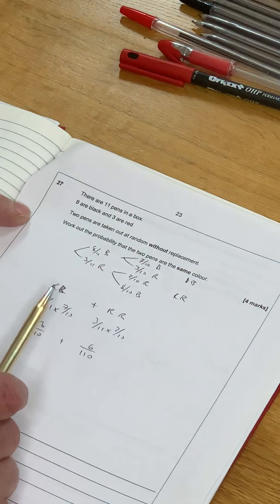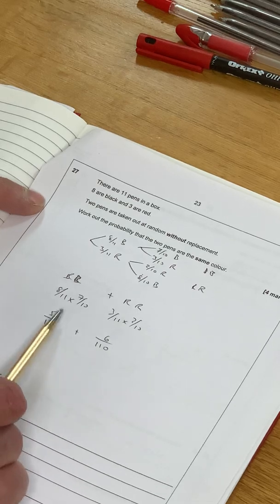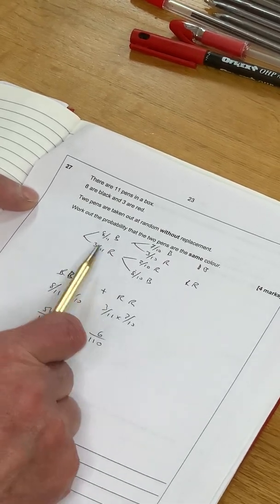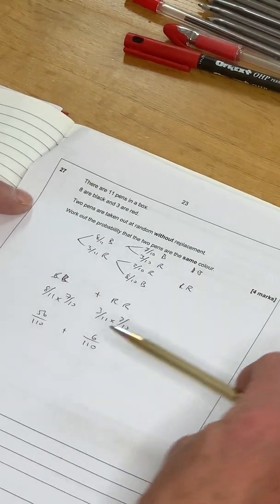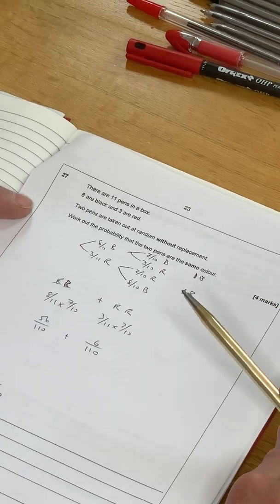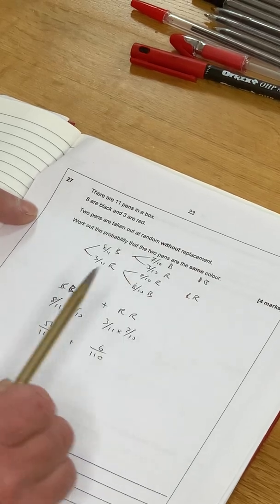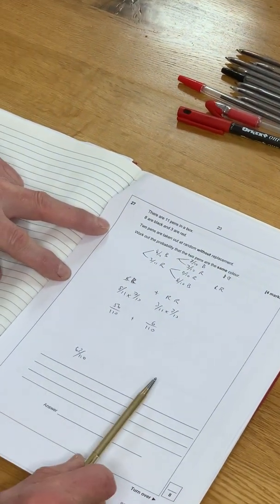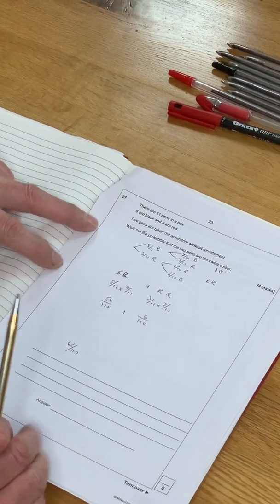So we need to multiply these 2 branches. So 8 over 11 times 7 over 10 gives us 56 over 110. And 3 over 11 times 2 over 10 gives us 6 over 110. And again, a bit like the traffic light problem previously, these are independent events. So because there are 2 options, 2 blacks, 2 reds, we add the probabilities together and that gives us 62 over 110. You could simplify this, but it's not asking you to do so, so you can just leave it like that. Okay, now we'll go on to another question.